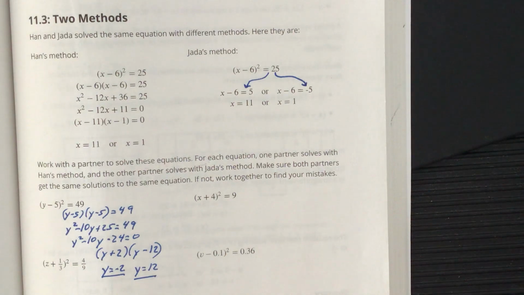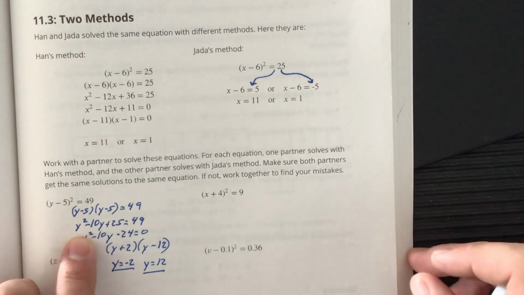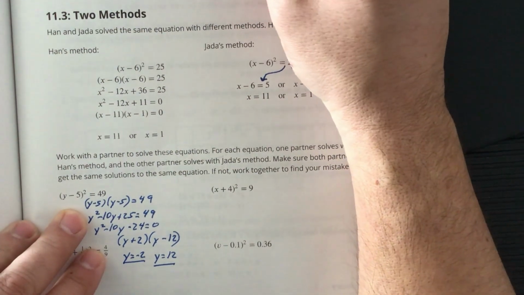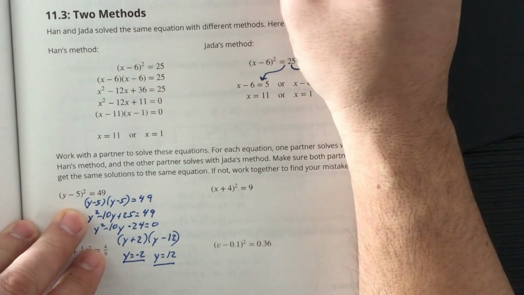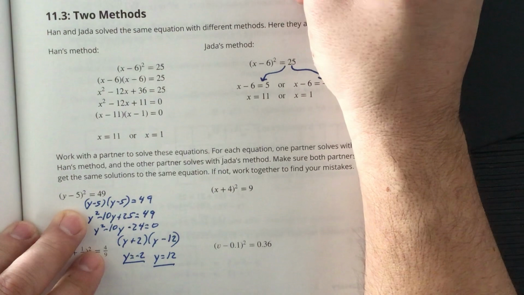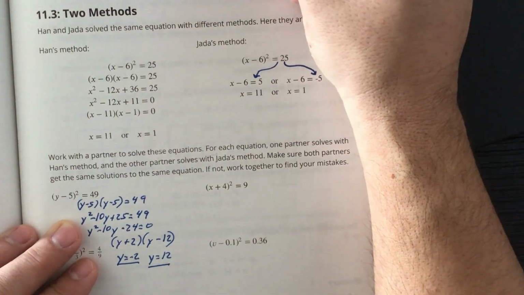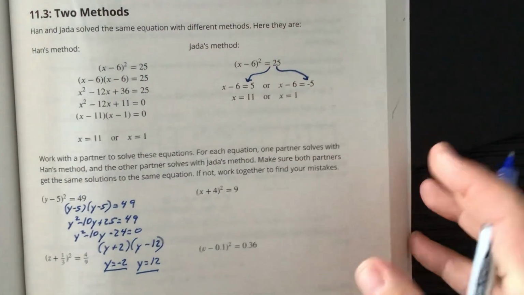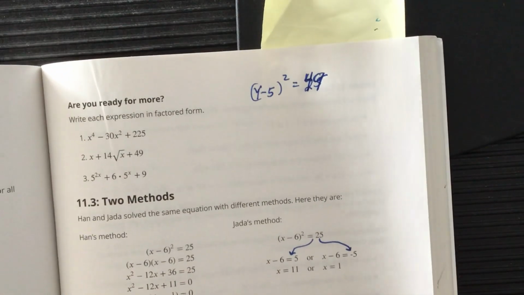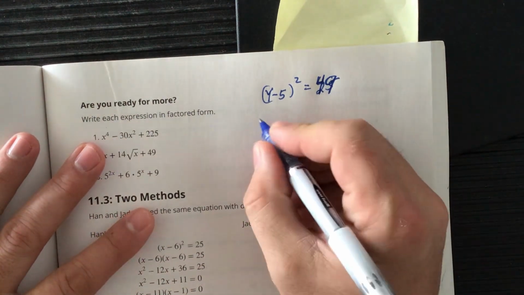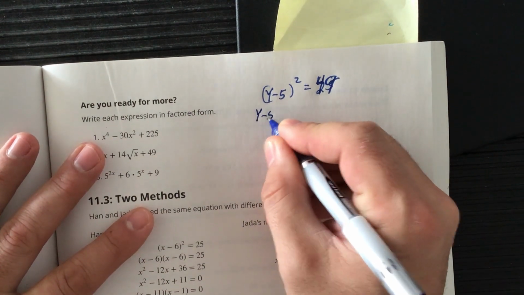5 times -5, okay. So we're gonna do the same one up here using Jada's method. Oh, that's 49. If you have two perfect squares, you can use Jada's method. Take the square root of both sides.